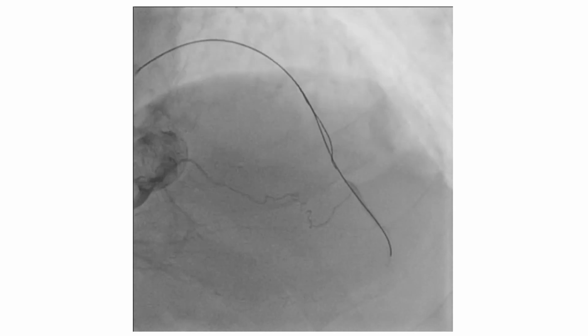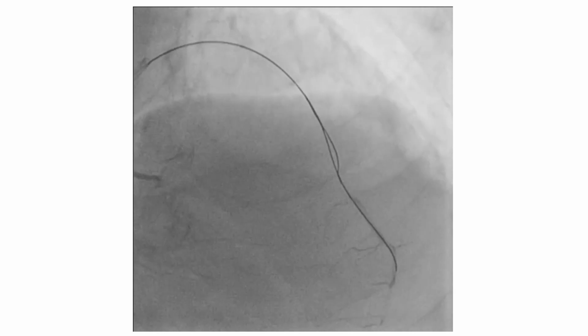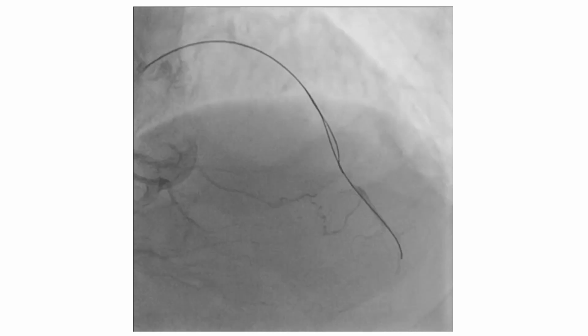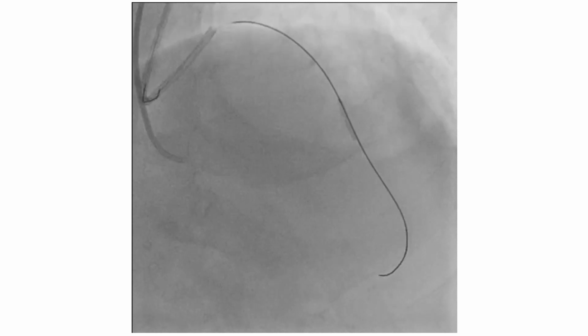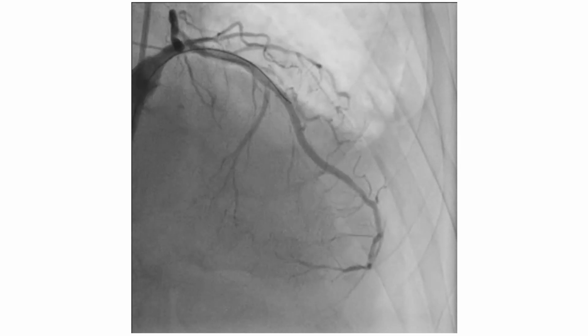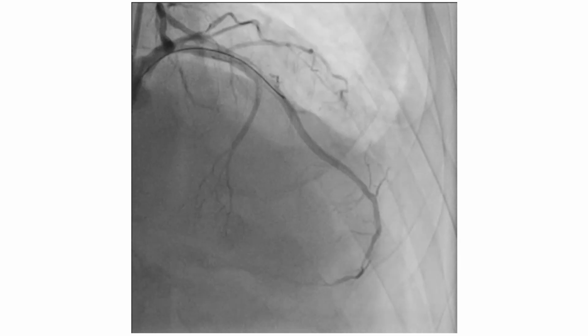Going back to the first case, once you are sure that you are intraluminal, you can push the wire further, dilate the lesion, and stent, and this is the final result. And now you can treat the other vessel.